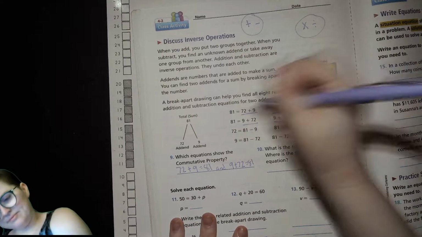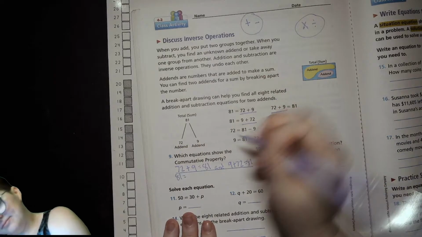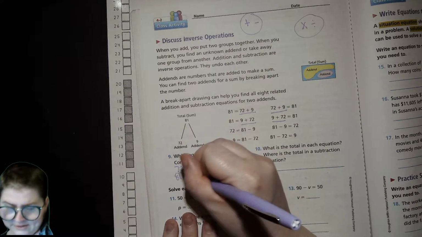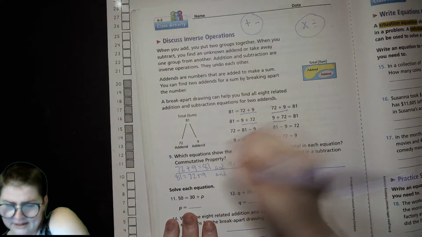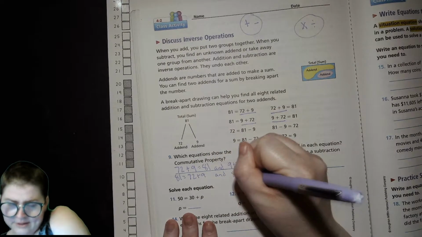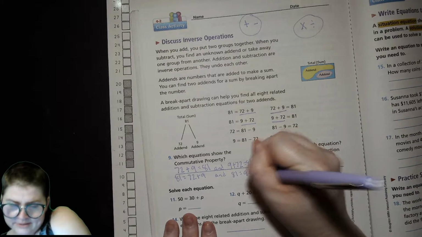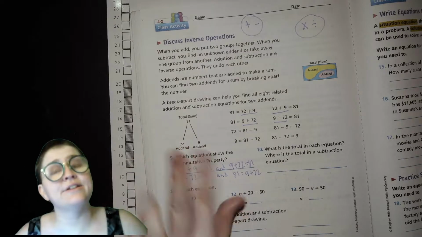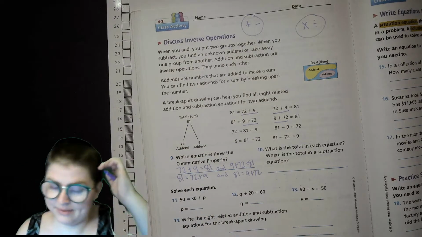Also, these ones over here, 81 equals 72 plus 9, and 81 equals 9 plus 72. That's having those two addends or partners, you know, in whatever order, because it's addition, it's fine.